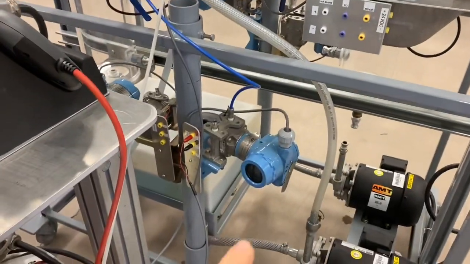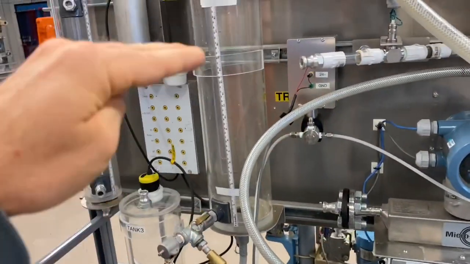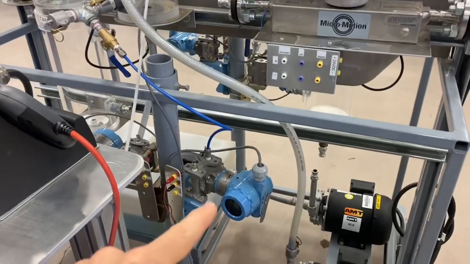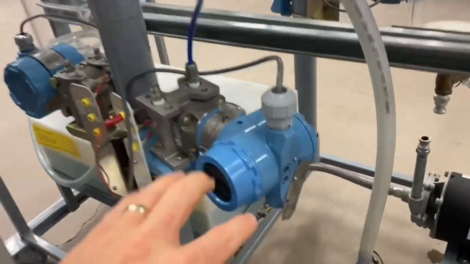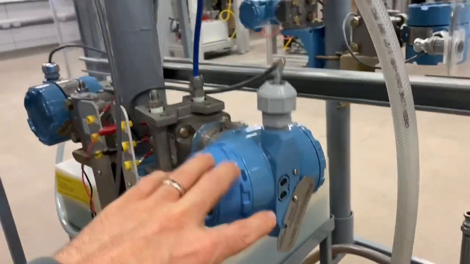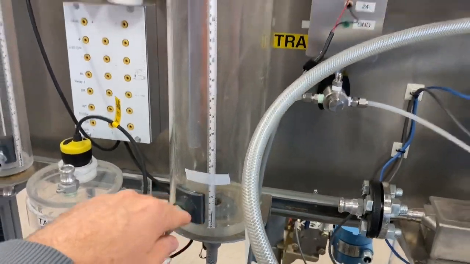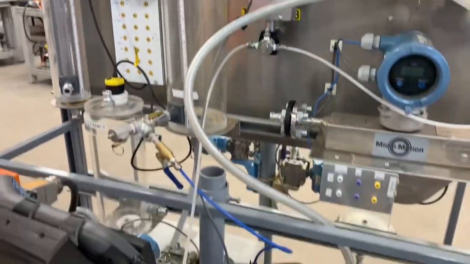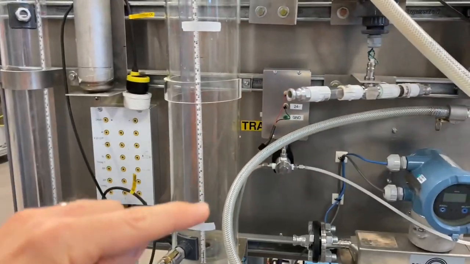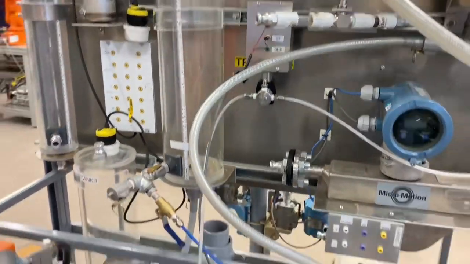Our analog input down here is this pressure transmitter that measures the pressure of the liquid level in our tank to infer a level for us. I've already scaled this up and set it up. There are zero and span buttons on the top of the transmitter. I filled the tank to approximately that white tape, zeroed it, and then filled it up to here and spanned it. Those two pieces of tape are set up for the approximate 0 and 100% in our tank.